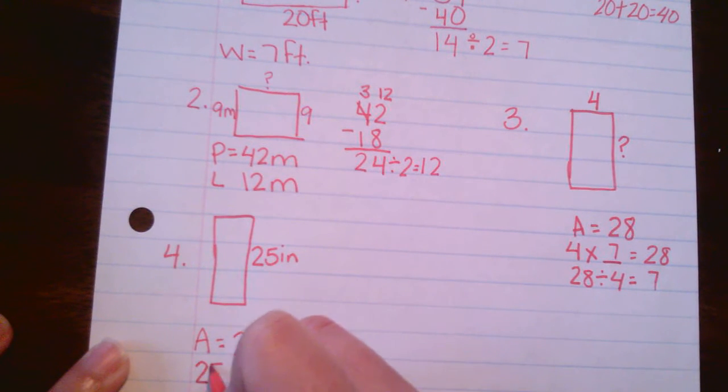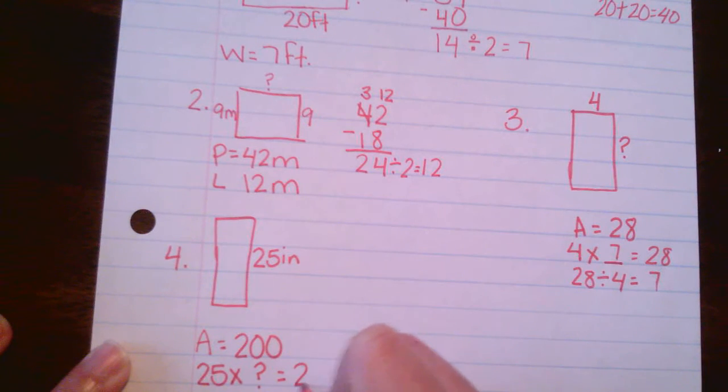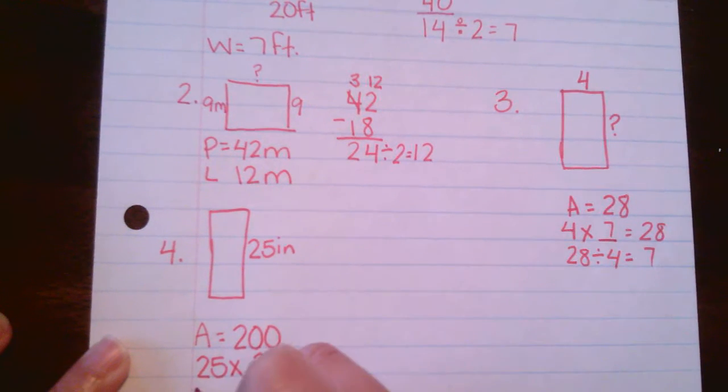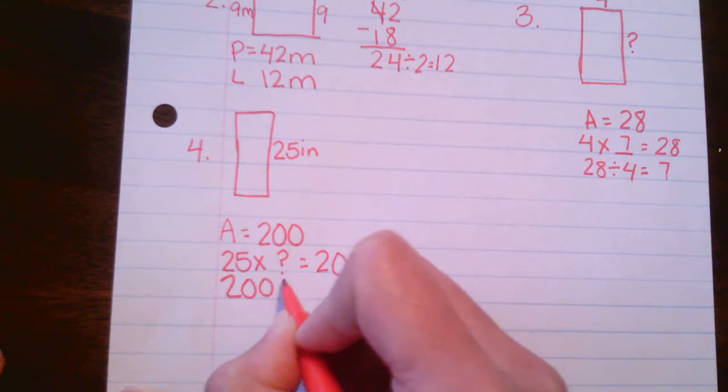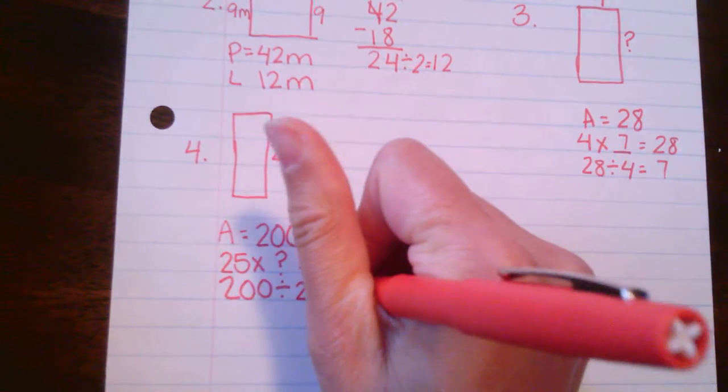So 25 times something equals 200. Or we could do 200 divided by 25. So I was thinking like quarters. I know that 4 quarters gives me 100. So I'm thinking it must be 8. So we know our missing piece is 8.